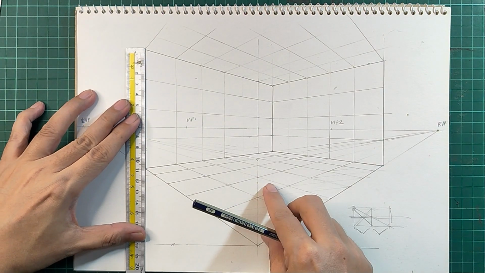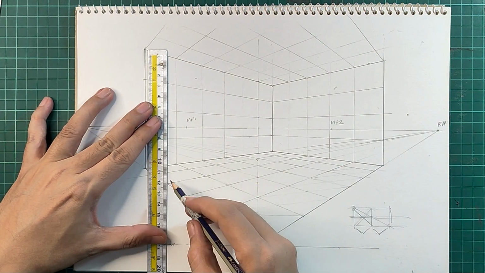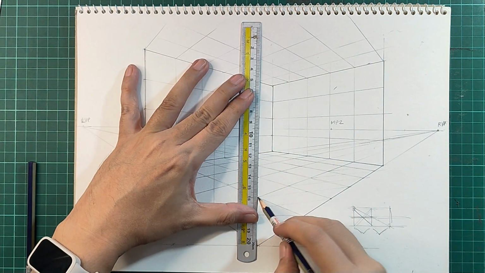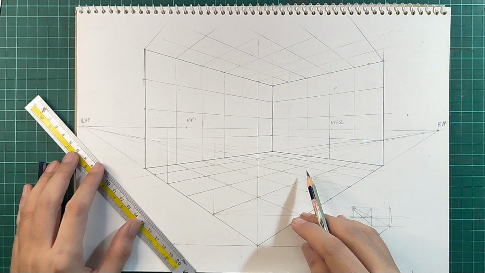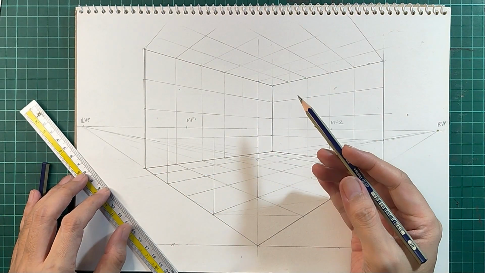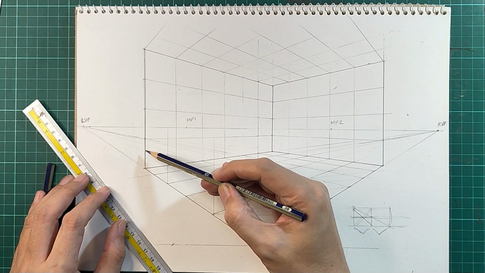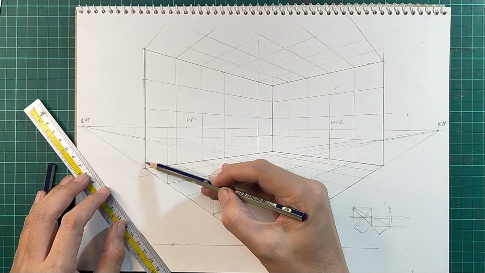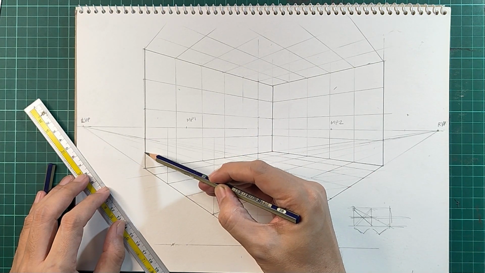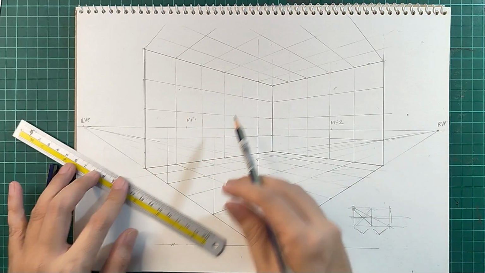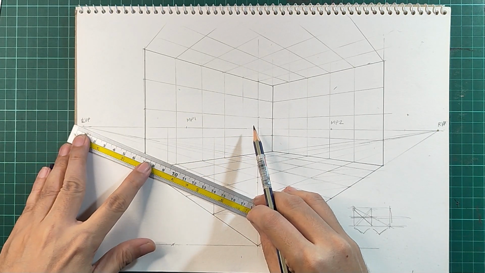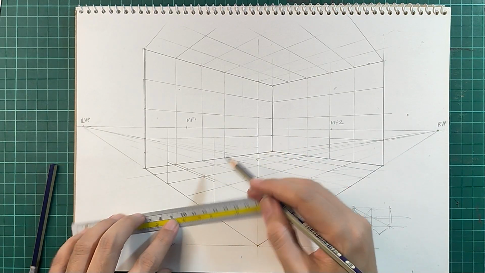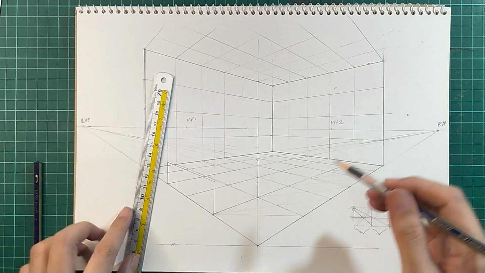So since in 2-point perspective, all vertical lines are vertical, I'm just going to build my basic block here. The height of my bed is going to be less than 1 meter. It's going to be around maybe 2/3 or maybe half of a meter. So if this is 1 meter, I'm going to go 1/2 vertically. And I'm going to extend that. So I now have one side of my block.